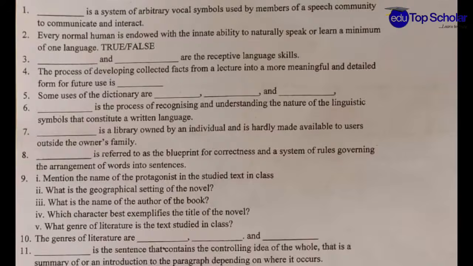Question number 3. Dash and dash are the receptive language skills. All right, quickly, let me explain this to you. For language skills, you remember we have 4 language skills, but they are broadly divided into 2 categories. Number 1, we have receptive skills. Then number 2, expressive skills. Receptive skills are those that we use to receive information. And when you want to receive information, it's either you listen or you read. So reading and listening are the 2 receptive skills in any language.